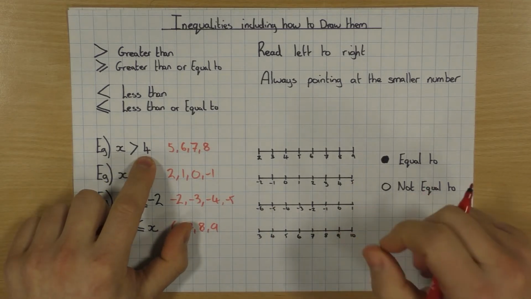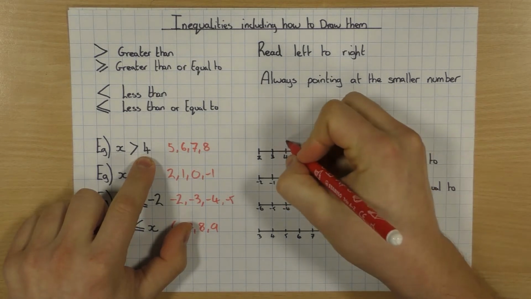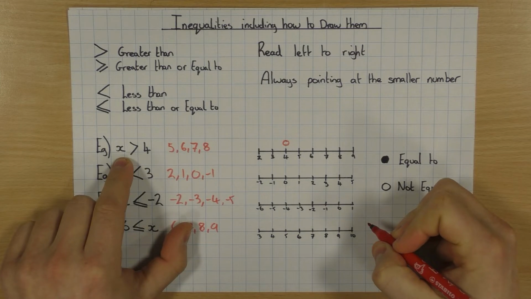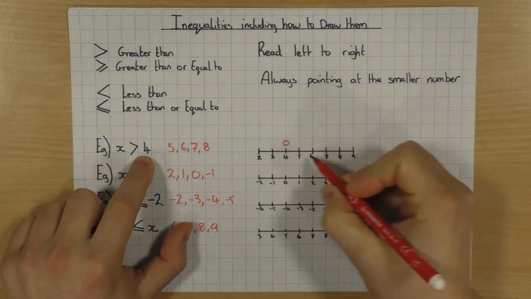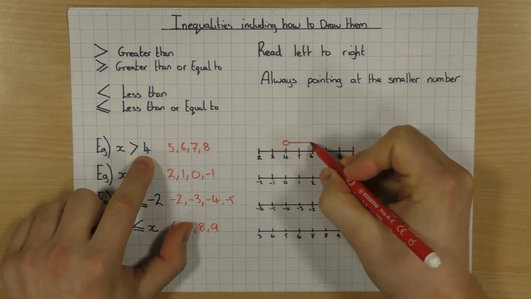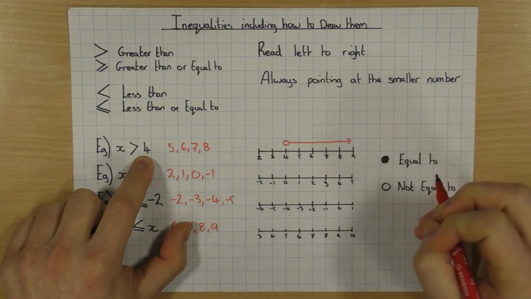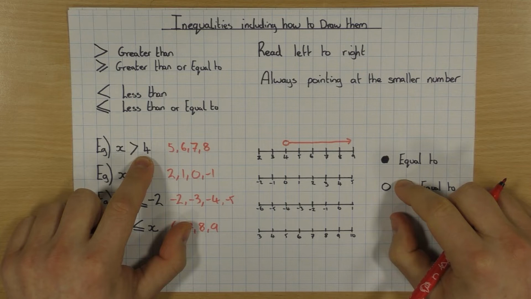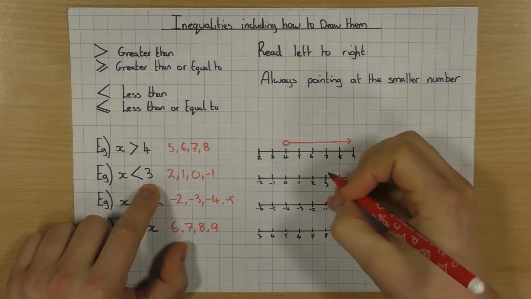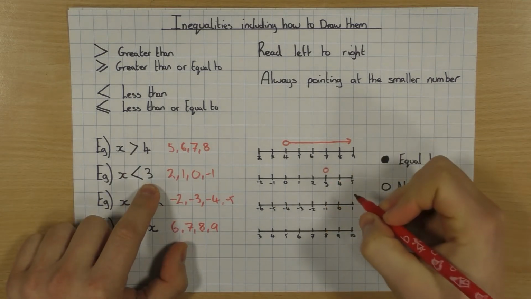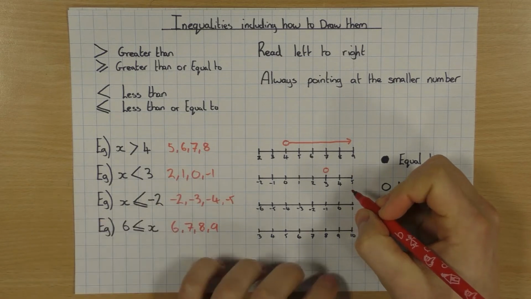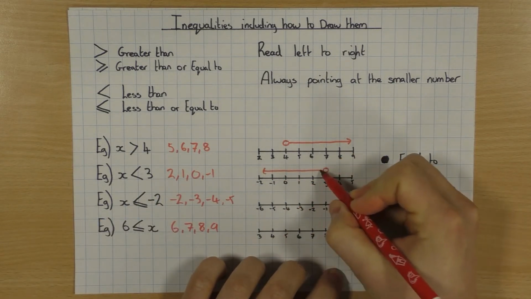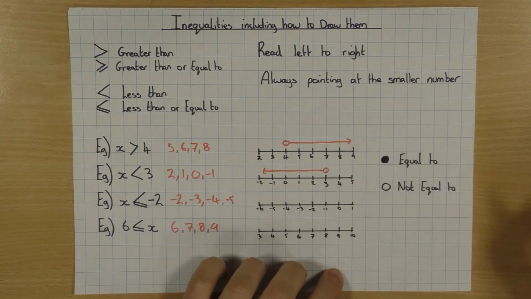If we've got the number 4, the first thing to do is to put a circle over 4. Okay, and now x is bigger than 4, so when you've got your number line, if x is bigger, we draw an arrow going up the number line to show that it is bigger than 4. Same thing for here, we put a little circle on 3, and this time, if you remember, x was less than, so I put an arrow going down the number line to show that it was less than 3.